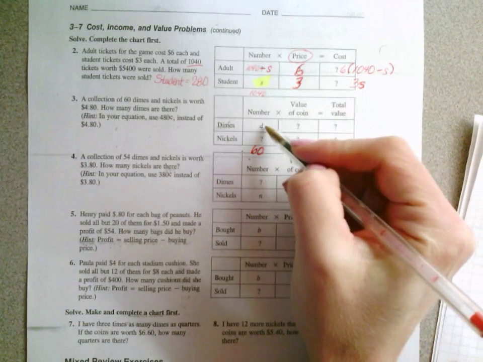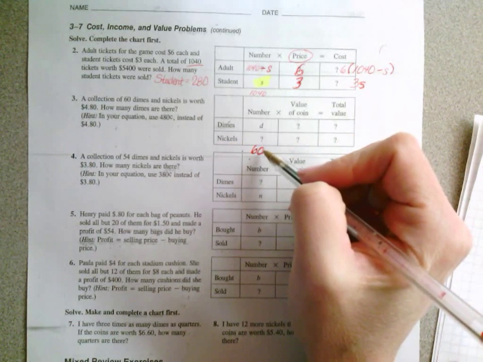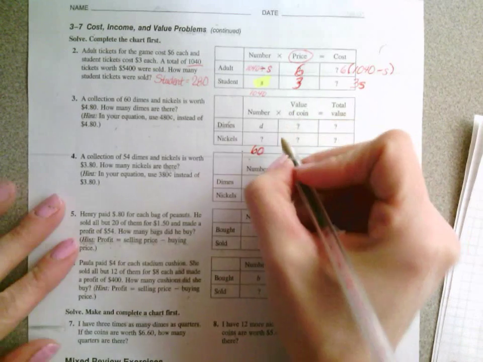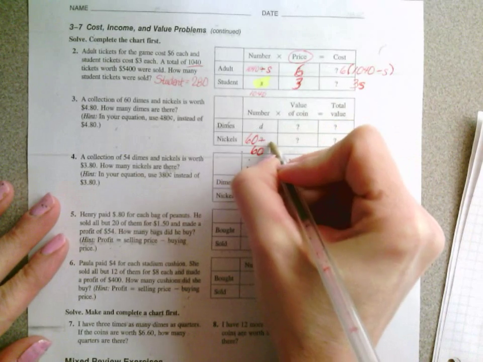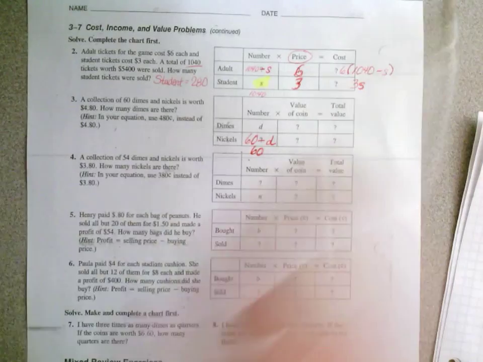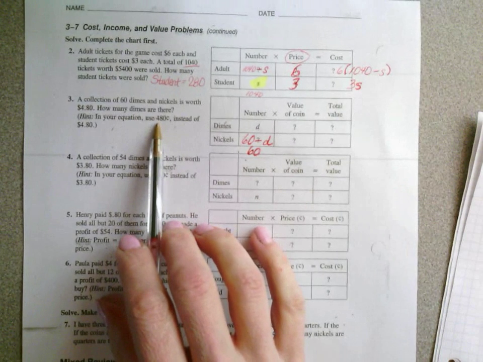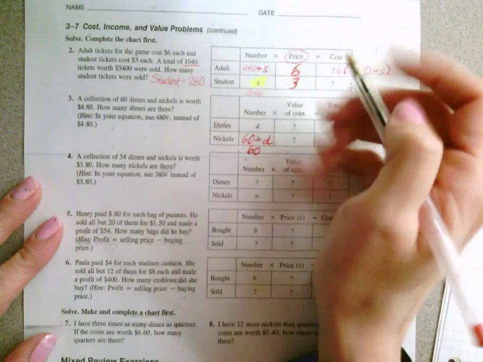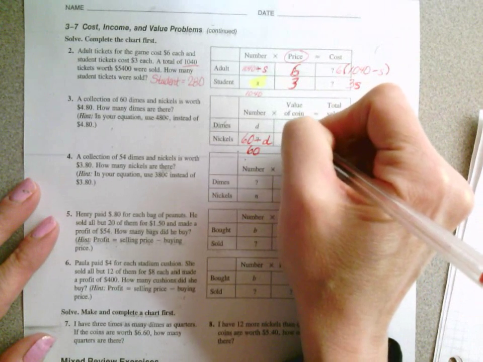So if they tell us D represents dimes, then what's nickels? 60 minus D. Good. Total minus the one they gave us. They told us to use 480 cents as our value for that total amount, which means we're going to be able to use whole numbers for the values of our coins as well.